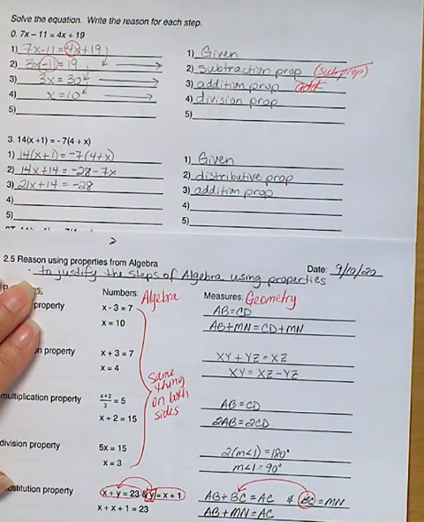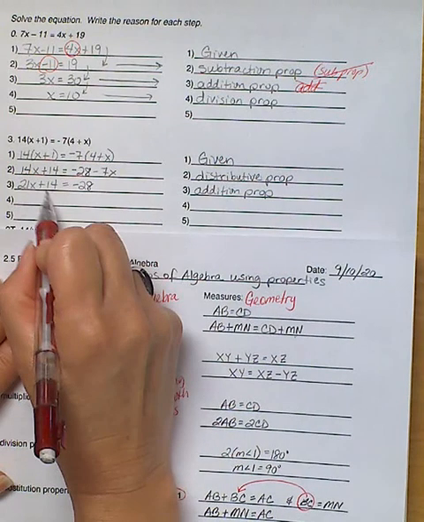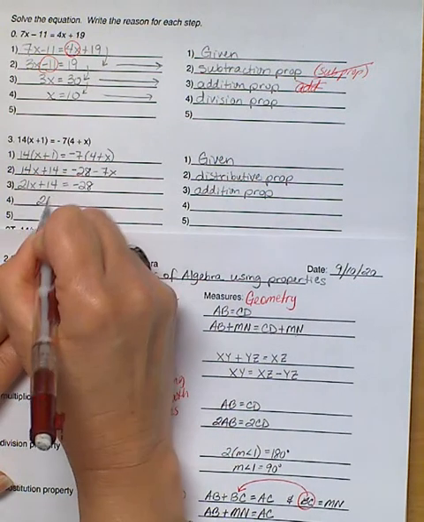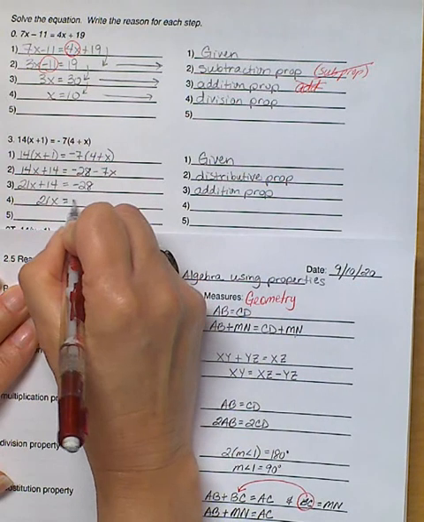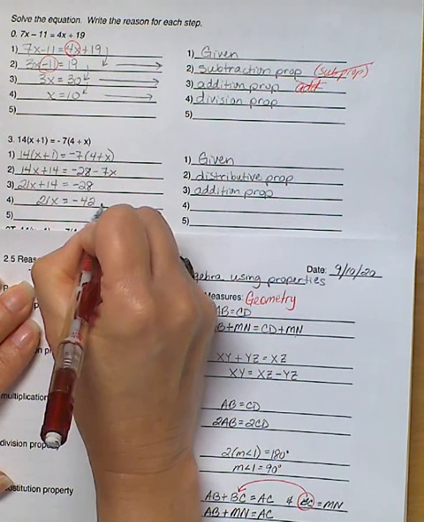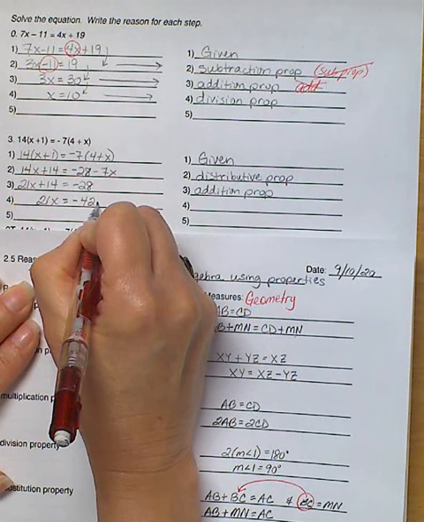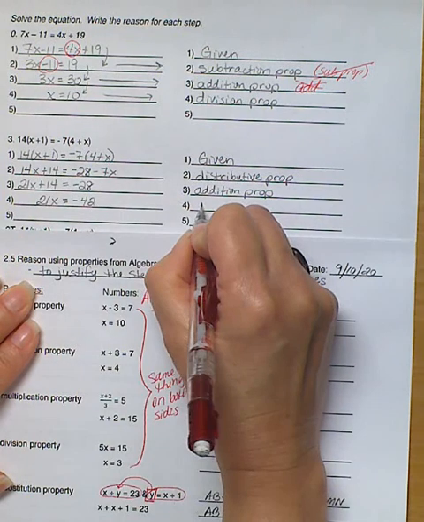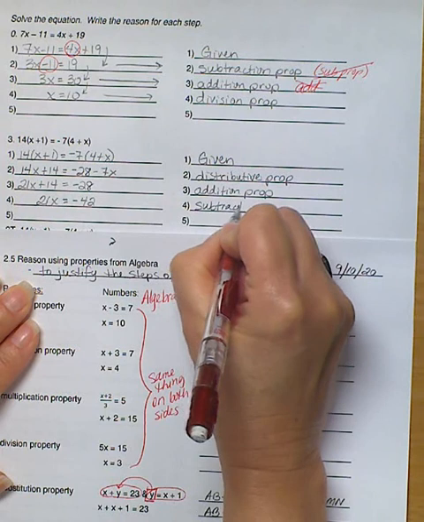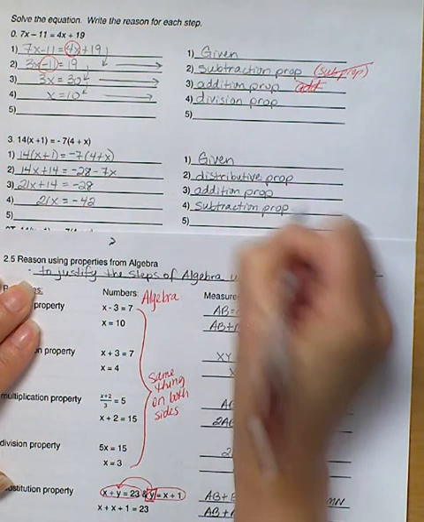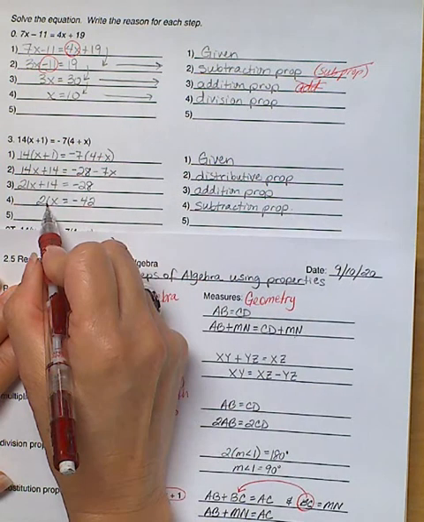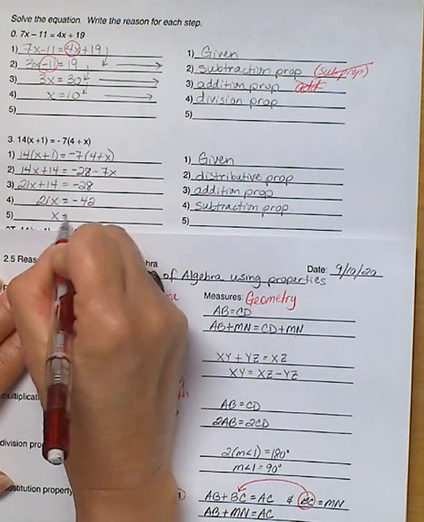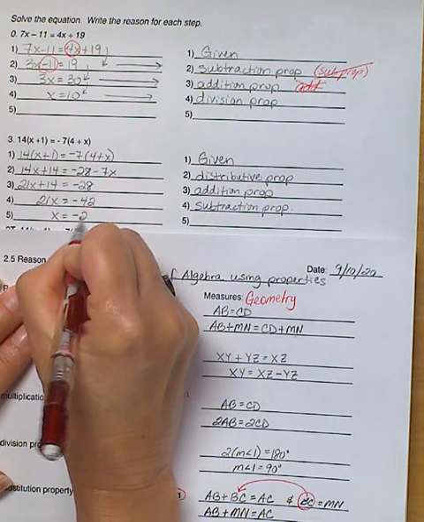So now I'm going to subtract 14 from the left, giving me 21x, equals, I'm going to subtract 14 from the right, gives me a negative 42. Why can I write down 21x equals negative 42? Because I just applied the subtraction property. I'm going to divide by 21 on the left, giving me x. I'm going to divide by 21 on the right, giving me negative 2. So why can I write down x equals negative 2? Because I just applied the division property.